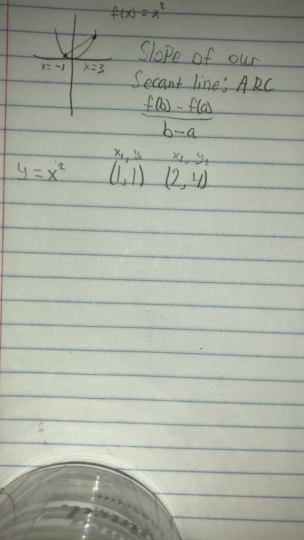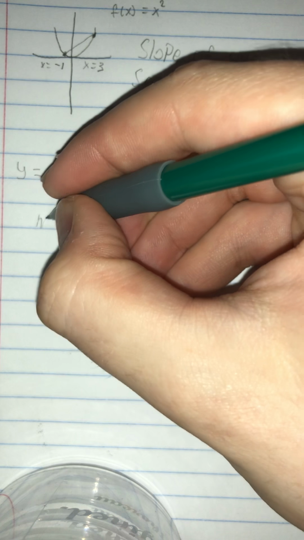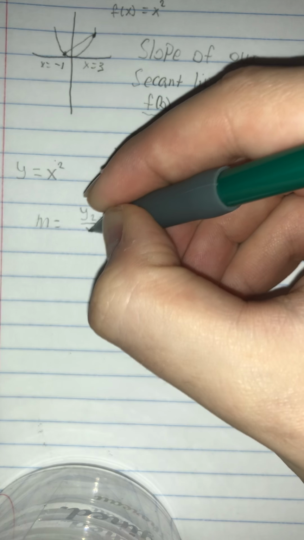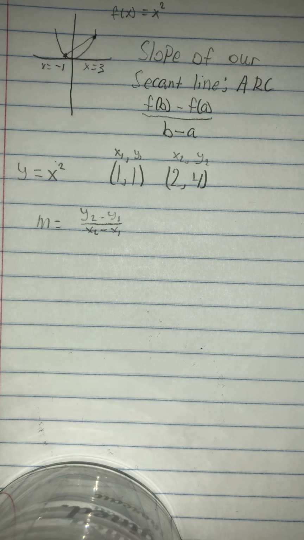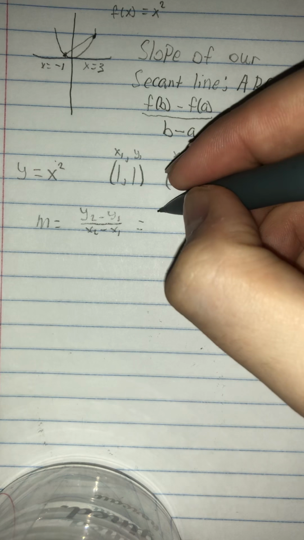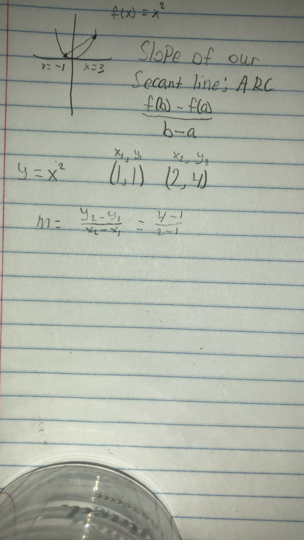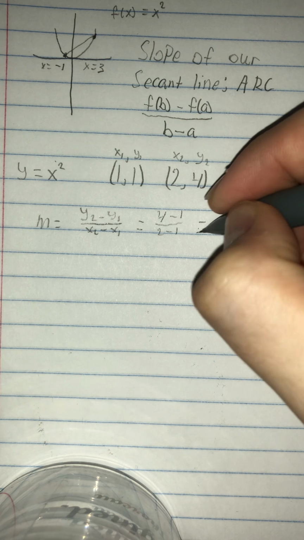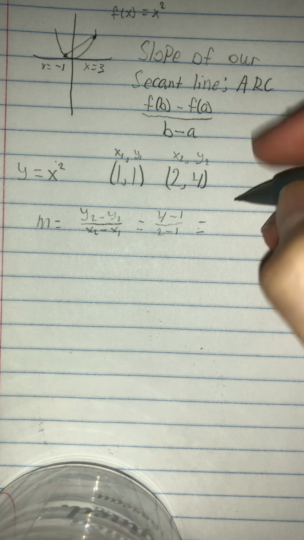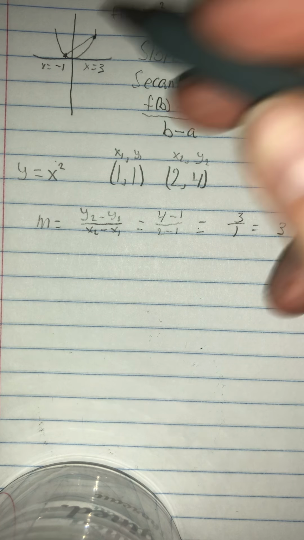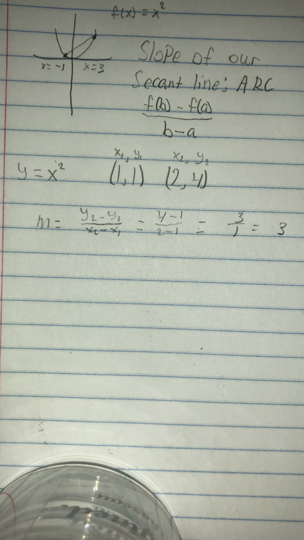And when we're given 2 points, we can just say m is equal to y2 minus y1 all over x2 minus x1. Okay? So that's 4 minus 1 divided by 2 minus 1, which, if you plug that in, you will get 3 over 1, which is just 3. So the slope of our secant line is 3. It goes up 3 and over 1. So that's cool. That's what that is.